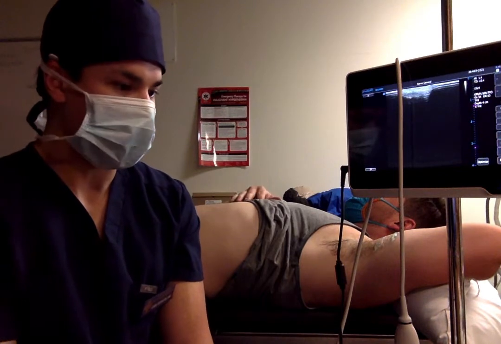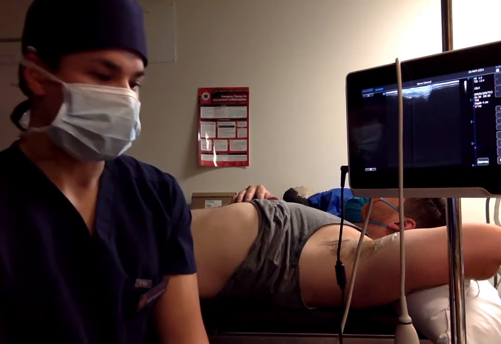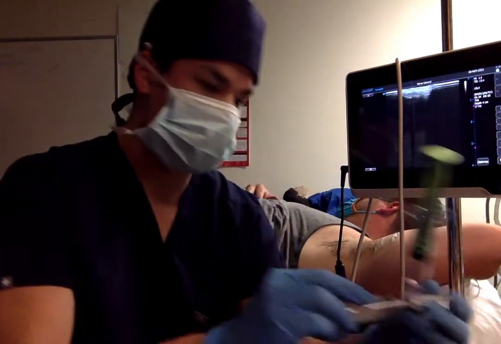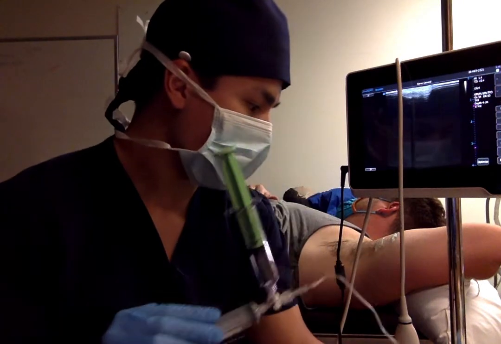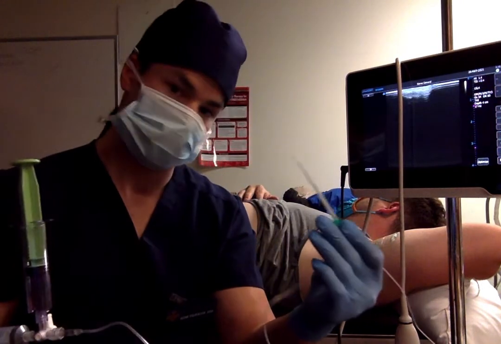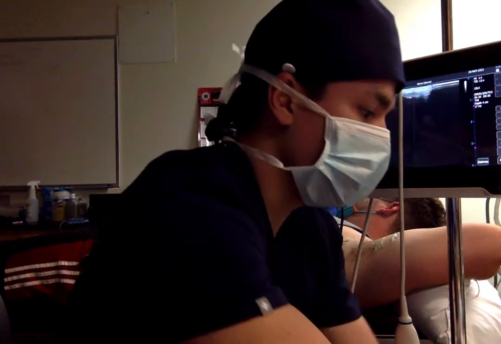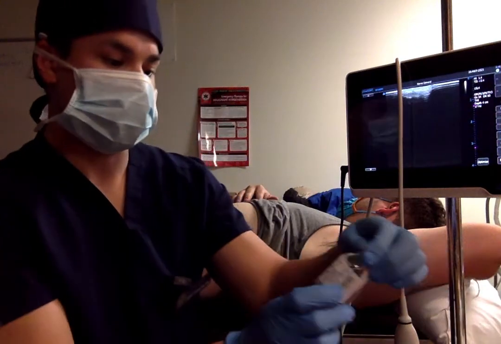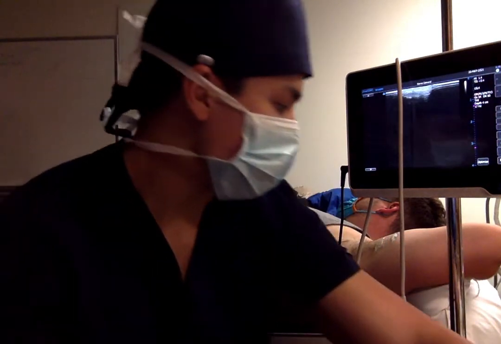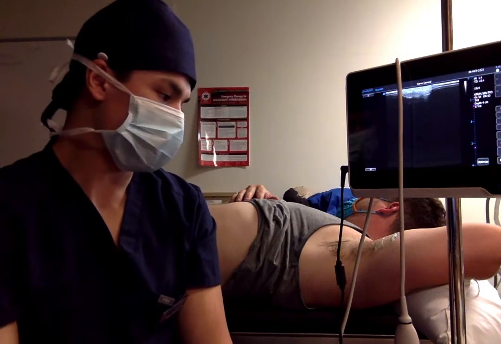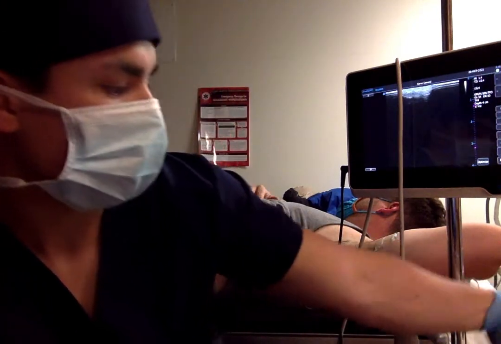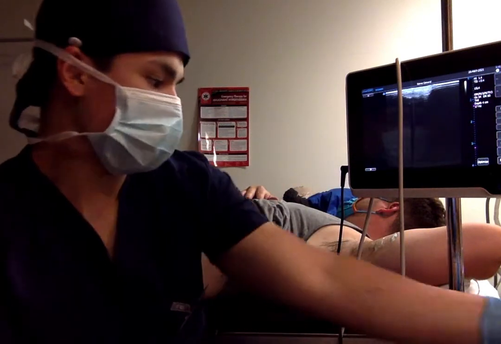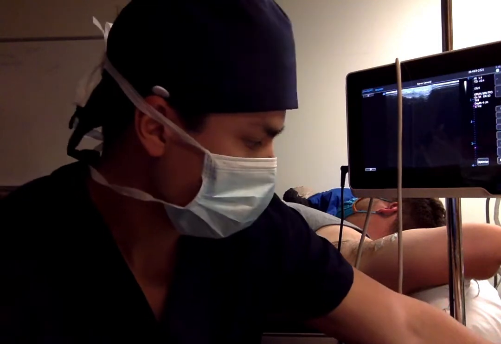All right, we fill that out. Now I'm going to gather all my supplies. I'm going to be gathering 2 syringes with a stopcock attached to my 22 gauge Stimuplex needle. That's going to allow me to use a peripheral nerve stimulator as well. I want 0.25% ropivacaine, and I'll be using sedation, so I have 2 milligrams of midazolam, and I'm going to be giving 30 milligrams of ketamine as well.